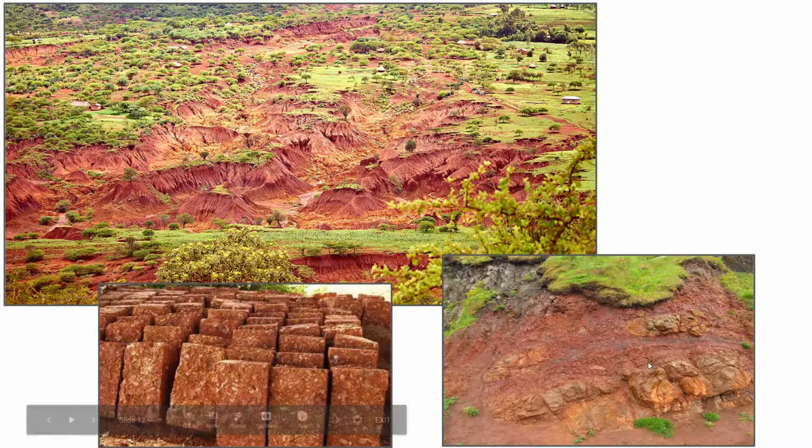And what is left behind? A layer like this is left behind. So all this area where the fertile land has been washed off and the hard surface is left behind will be called laterite soil. Alright, this process of formation of laterite soil due to heavy rainfall is called leaching.